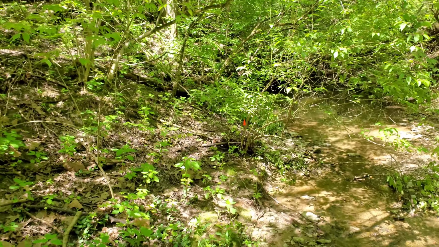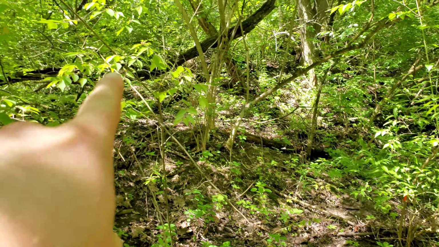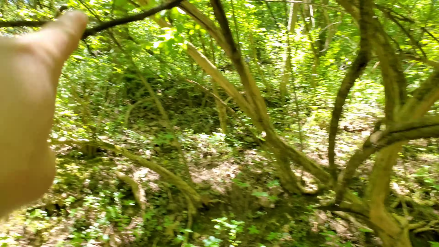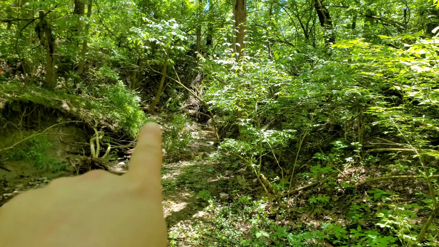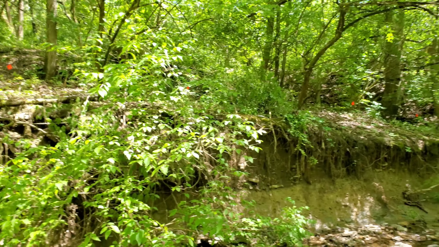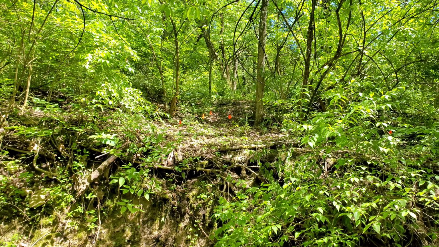But I think eventually the trail will come up this embankment to about here, and then follow along this ridge line, which will drop it down into the creek over here, and then you would climb back up. So a nice little loop right there, and then back up the hillside.